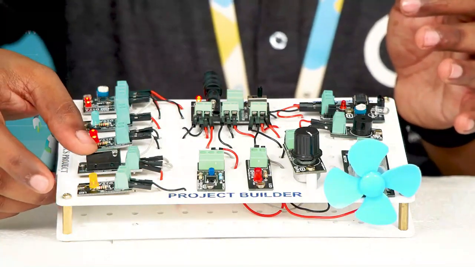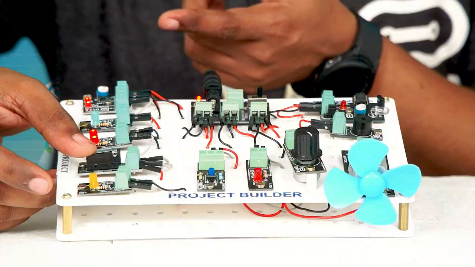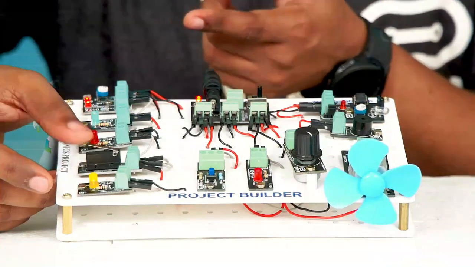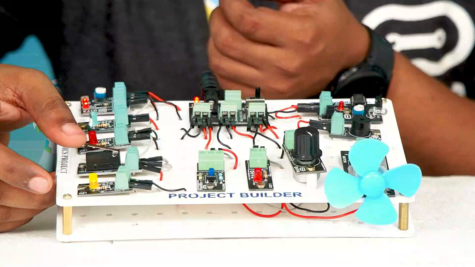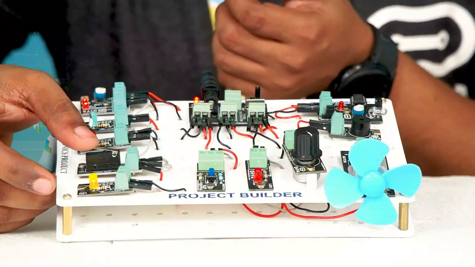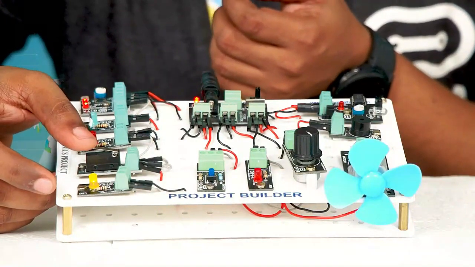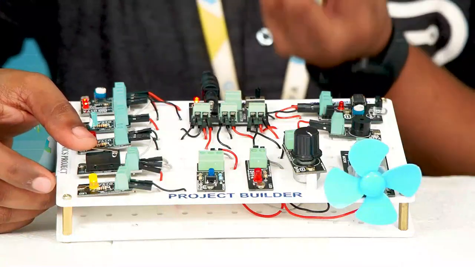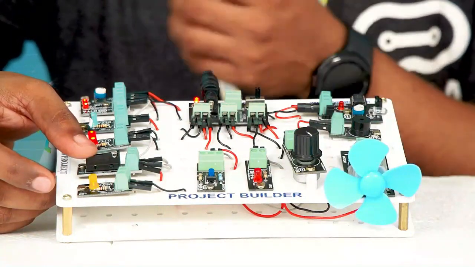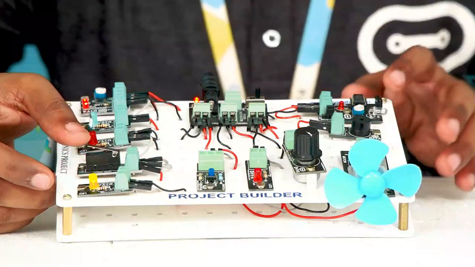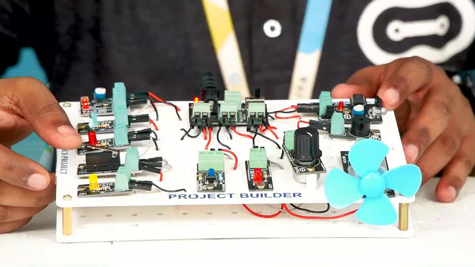Now when I press this, you can see the closed indicator is glowing, and when I release this particular switch, we can see that the open indicator is glowing. So thereby, with just this simple toggle, just by getting a signal, we can identify whether the garage is open or closed.